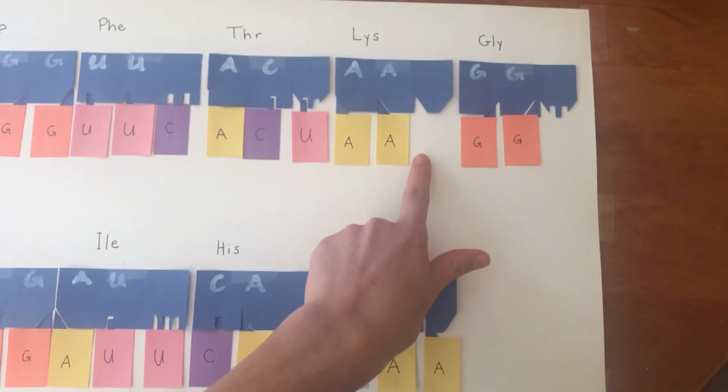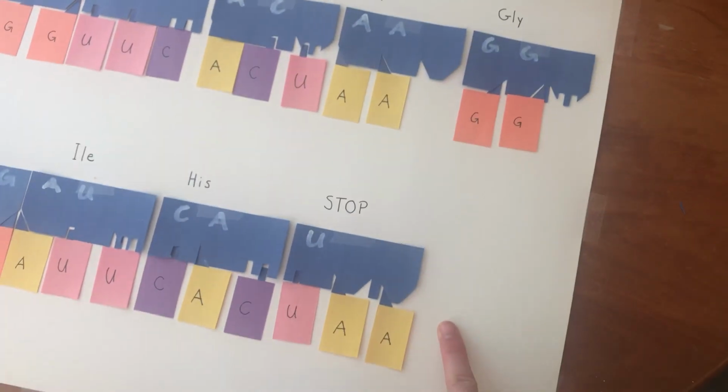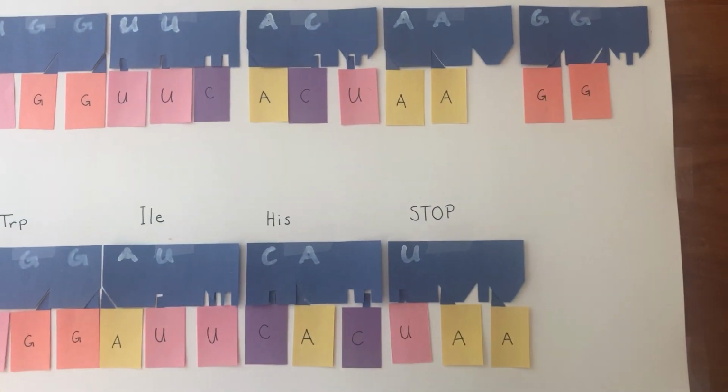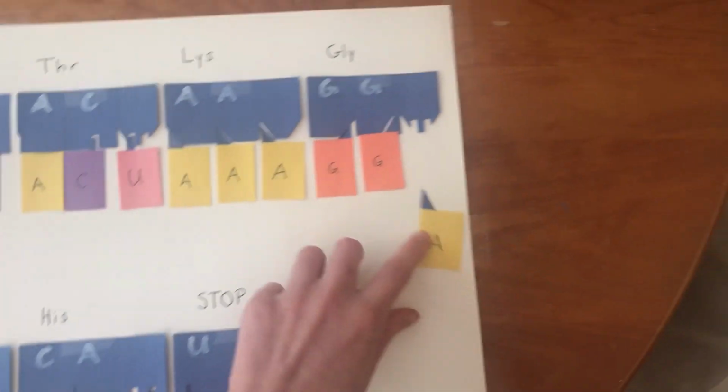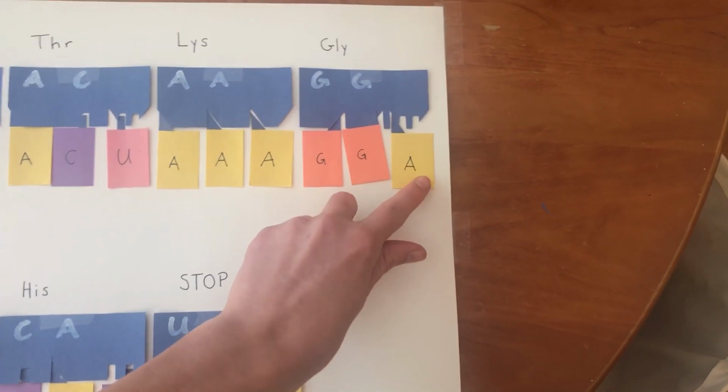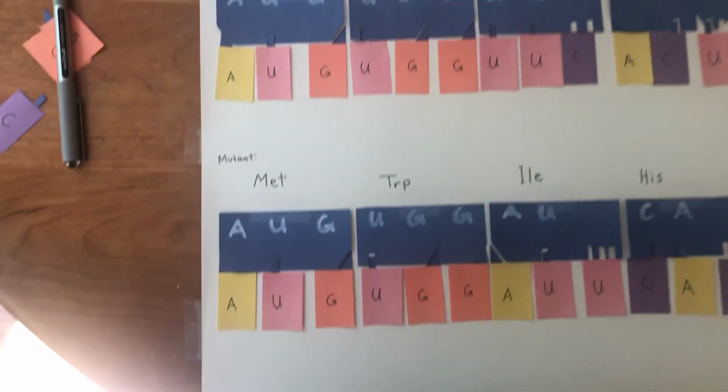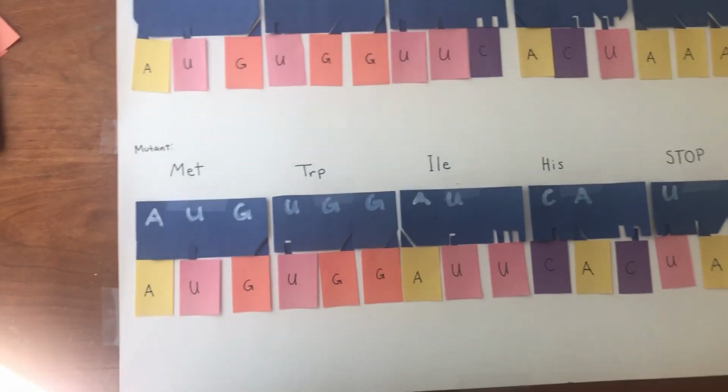But we don't know what these two letters are because our mutant protein stops. So we can just assume maybe this will be an A, and maybe this will also be an A because they both fit there. So now we have our normal and mutant mRNA.